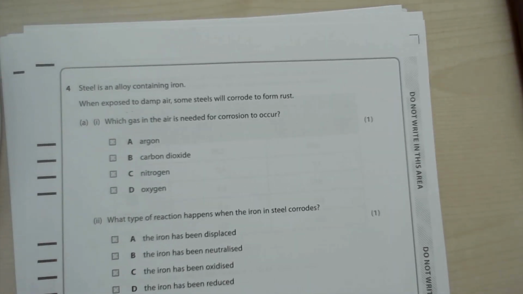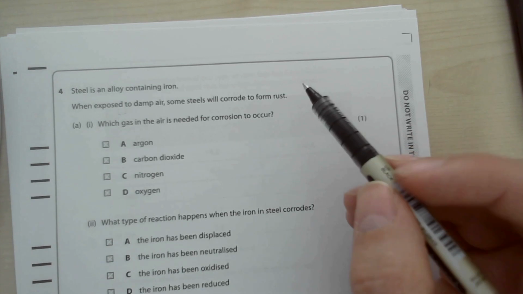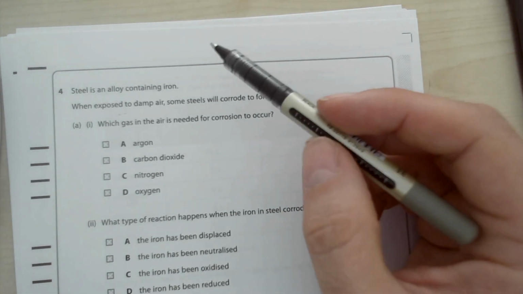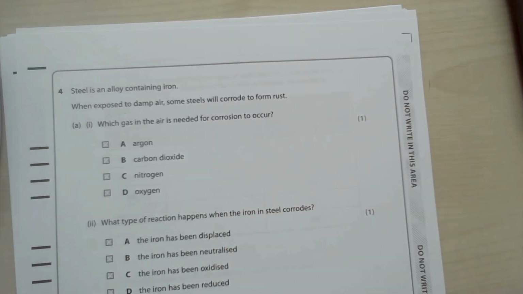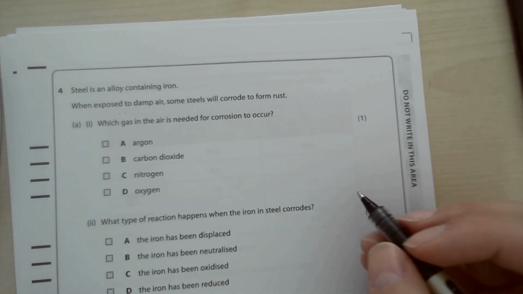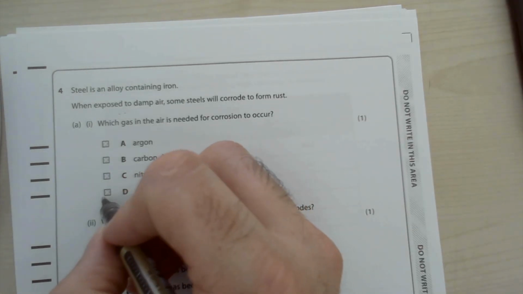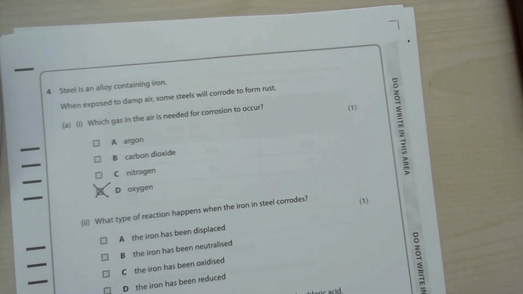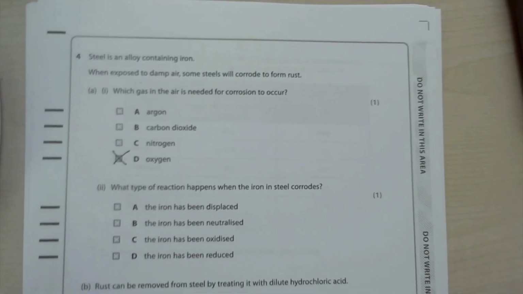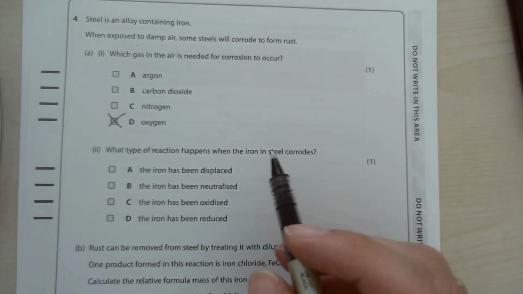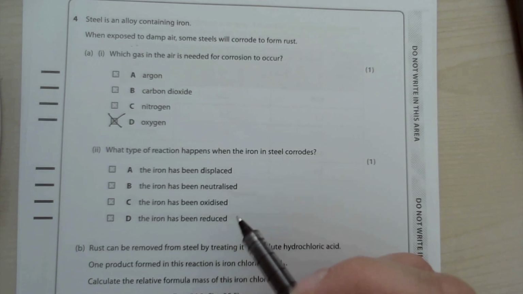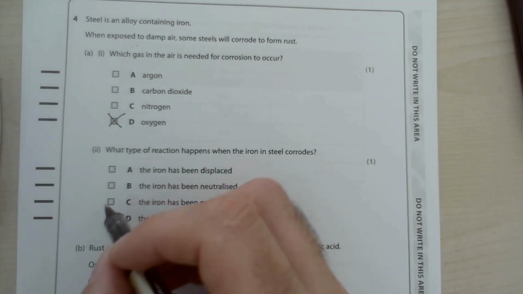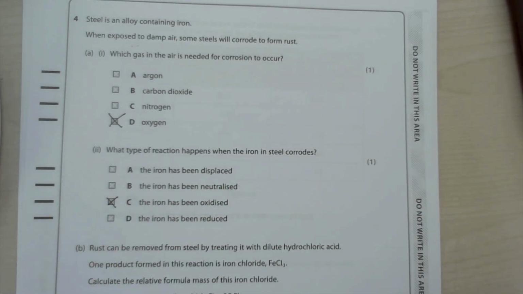Okay, question 4. So we've got some stuff here about iron and steel, and we're talking about some steels will corrode when they're in damp air. What gas in the air is needed for corrosion to occur? Hopefully we all know that that is oxygen. And then we had to say what type of reaction happens when the iron in the steel corrodes. So it's reacting with oxygen. So our answer is going to be it has been neutralized.